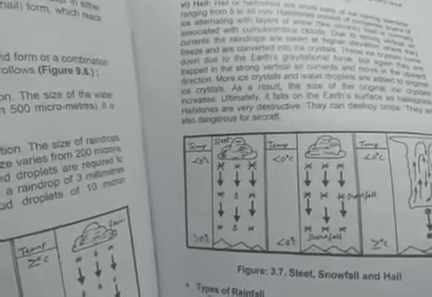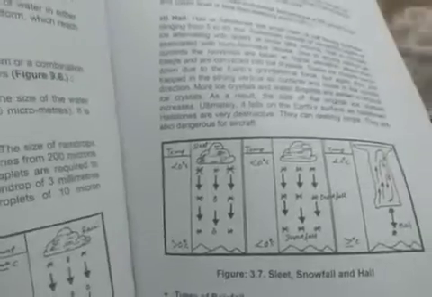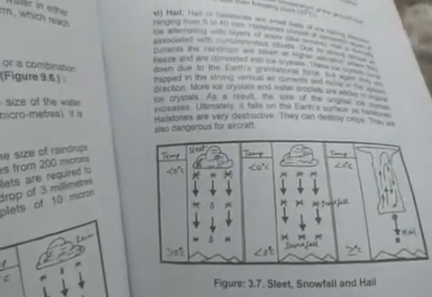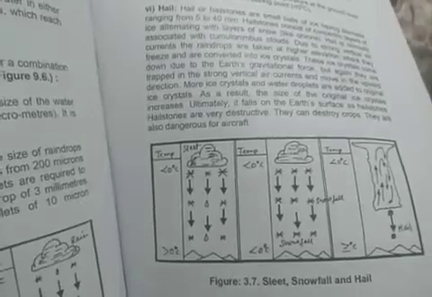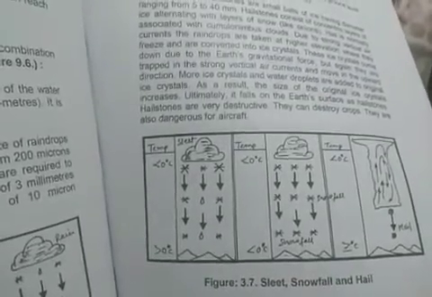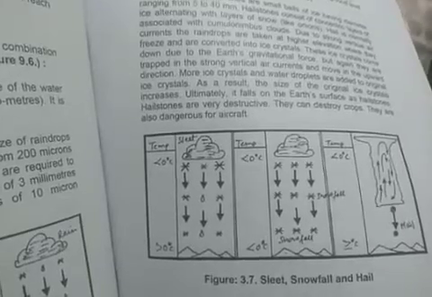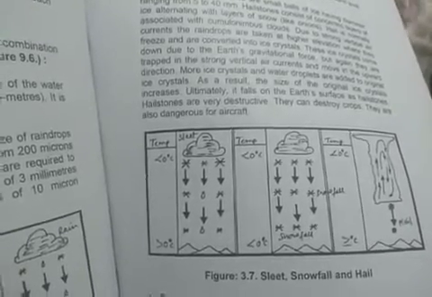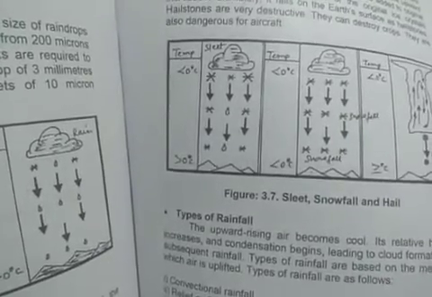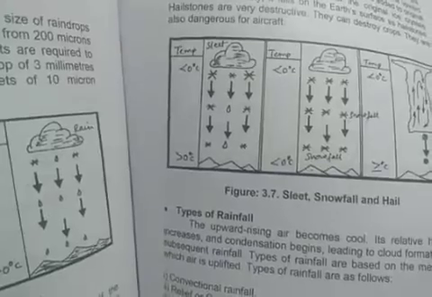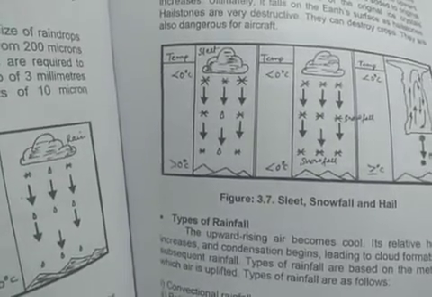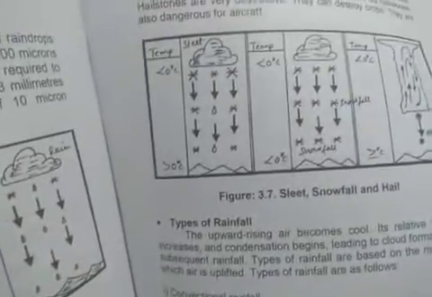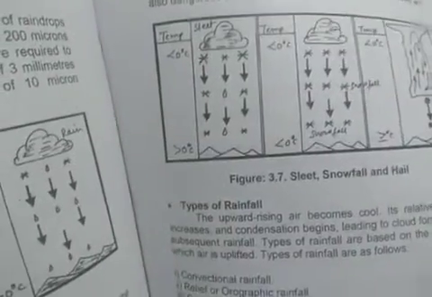Figure 3.7: Sleet, snowfall, and hail. Temperature lesser than 0 degrees Celsius. Temperature greater than 0 degrees Celsius. Land surface. Lesser than 0 degrees Celsius. Snowfall.